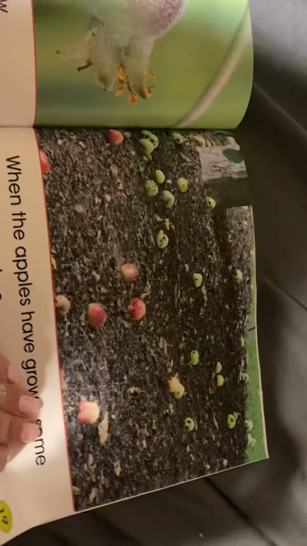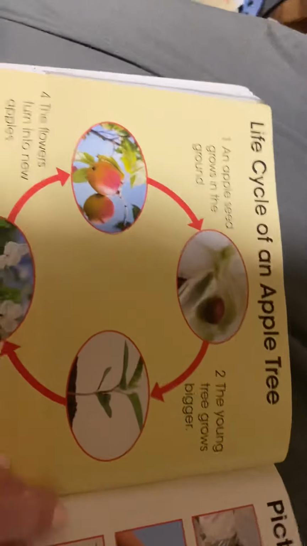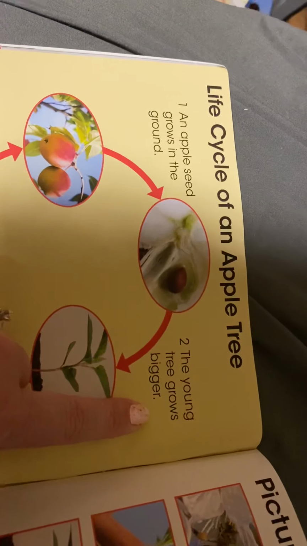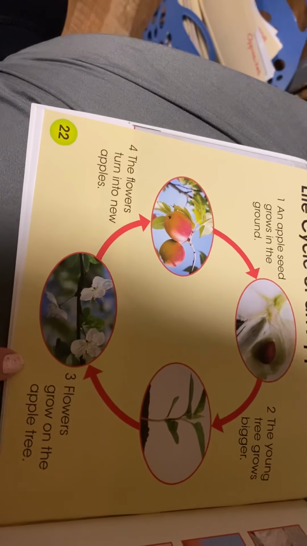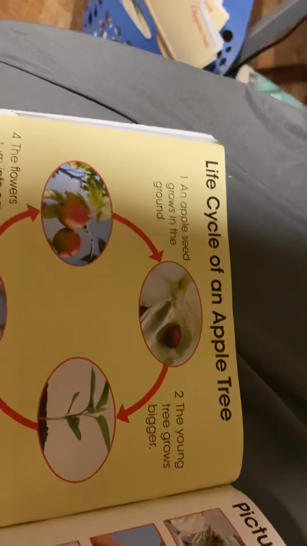So if you've gone apple picking, which I know some of you have, you actually pick them before they fall off the tree, right? Seeds are inside again. The apple has seeds inside it. So do you get how it's a cycle, how it kept going, right? The life cycle starts again. Here it is. Number 1, an apple seed grows in the ground. Then the young tree grows bigger. So remember, it sprouts up. Flowers grow on the apple tree. The flowers turn into new apples, and then it keeps going.